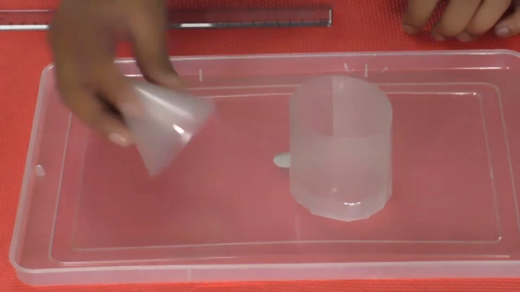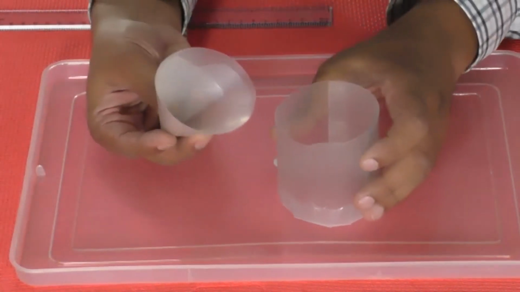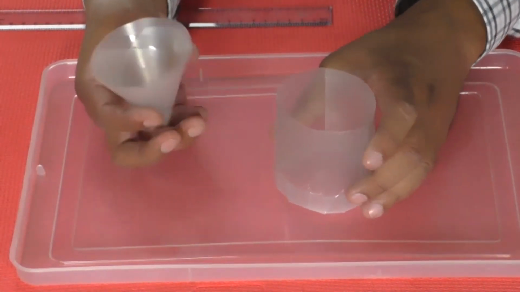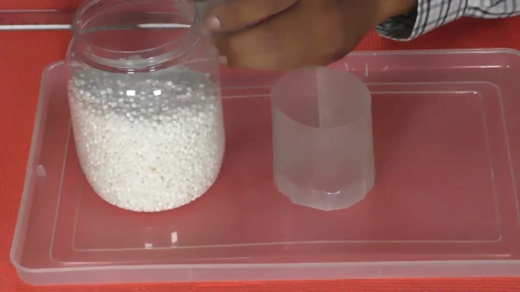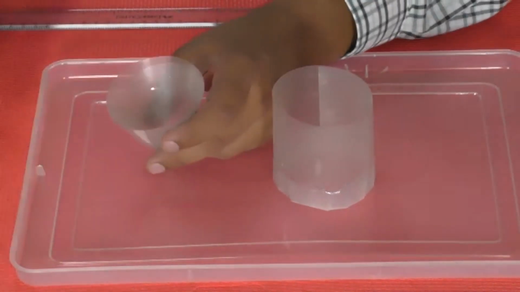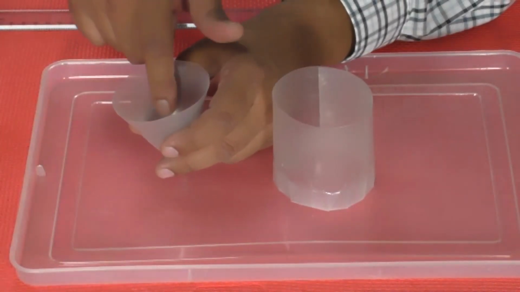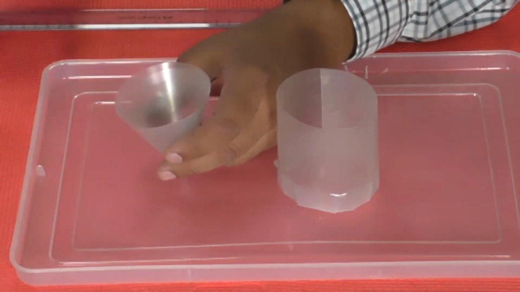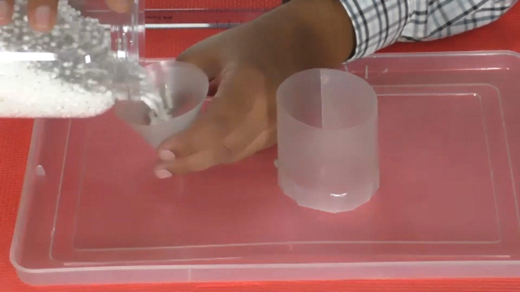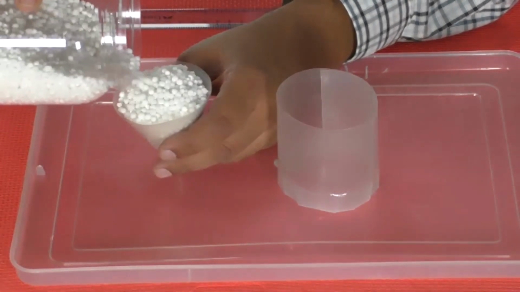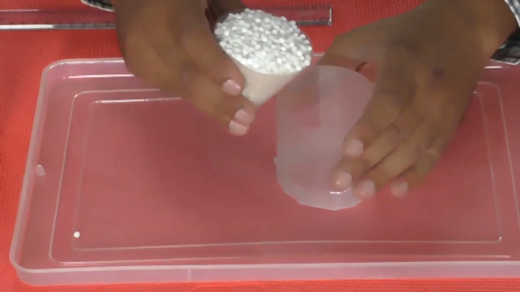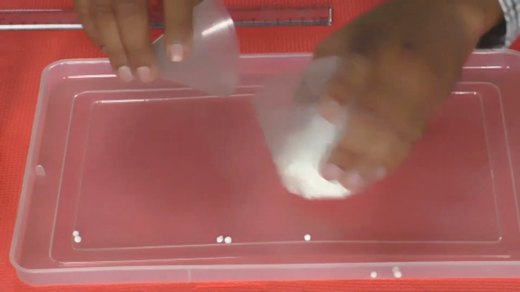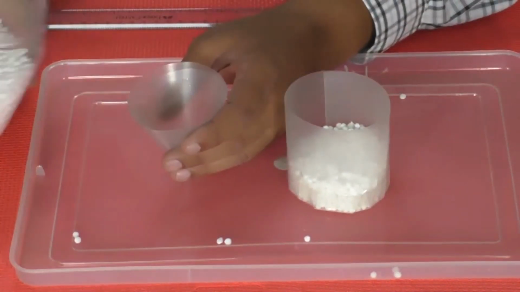Now I want to find the relationship between volume of these two objects. I have some seeds here. I will put them in this cone and measure the volume, how many cones will fit in a given cylinder. Since this is an experiment, it will have an experimental error, which is fine for us. So here I pour one full cone.